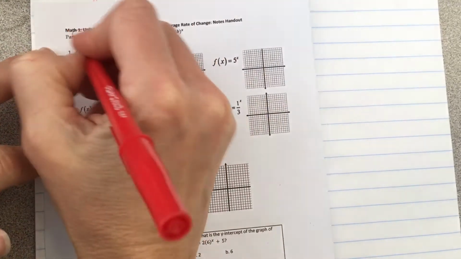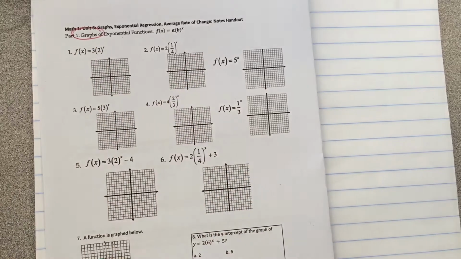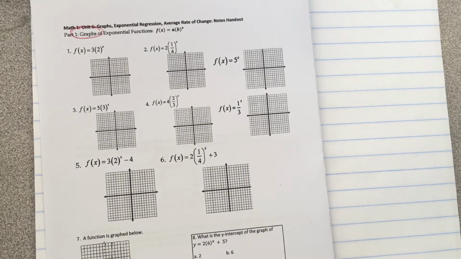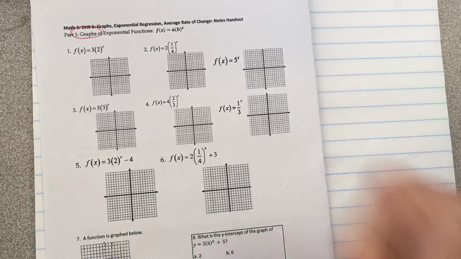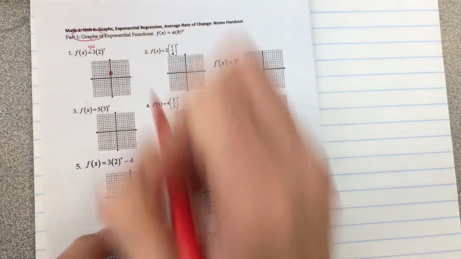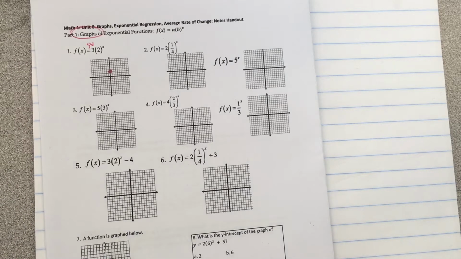The first part is just graphing. Your first example is 3 times 2 to the x power. What's your starting value? 3. And another word for starting value is the... Very good. So I go up 3. And guys, it doesn't have to be perfect, but up 3, I know it's really small.